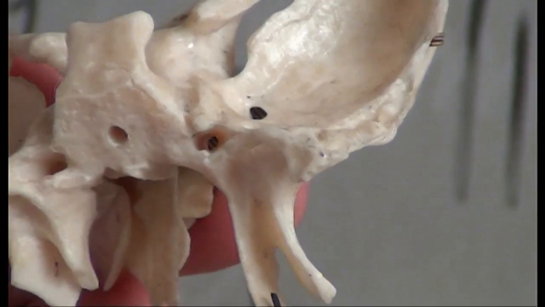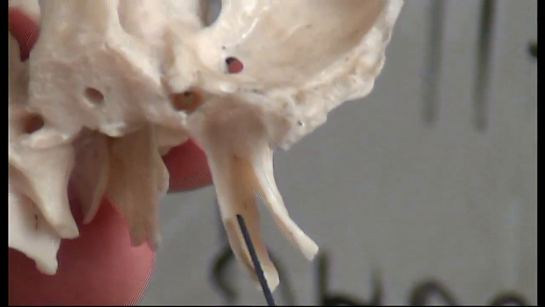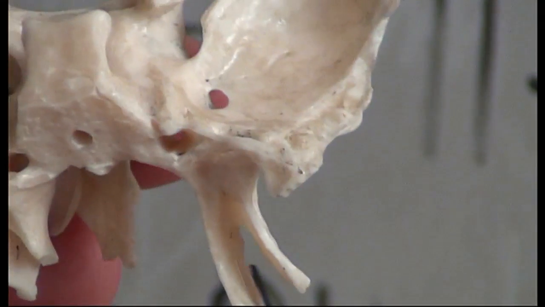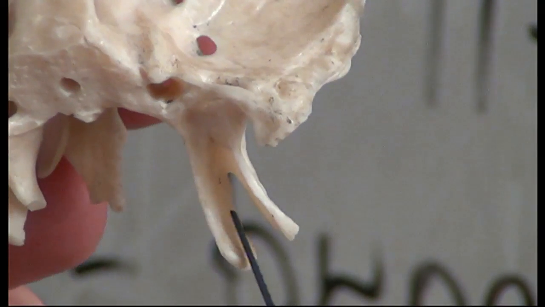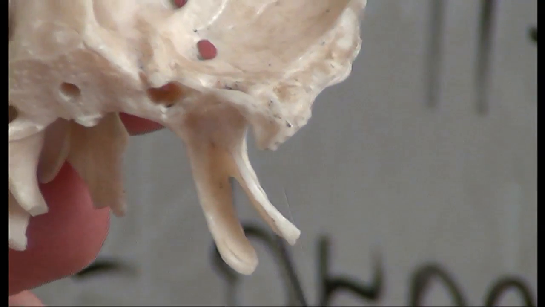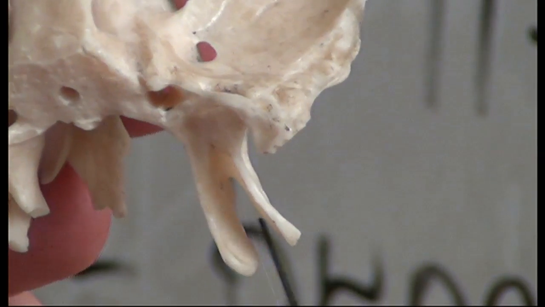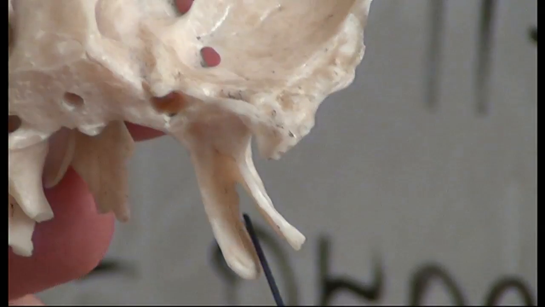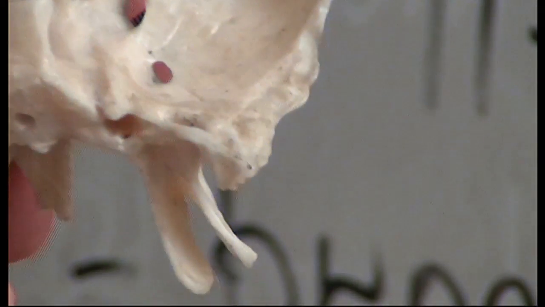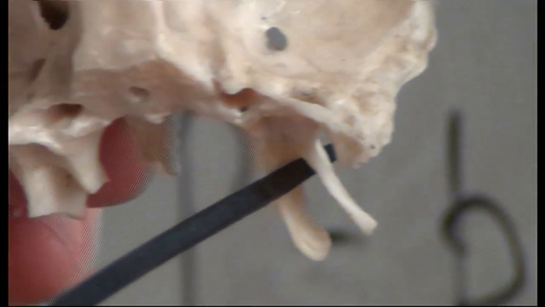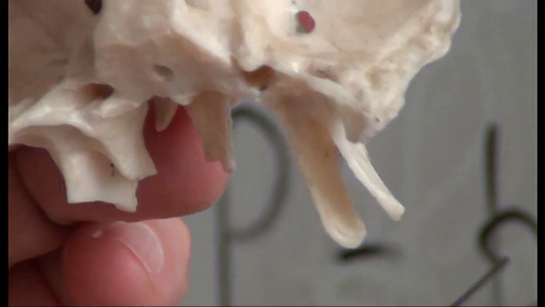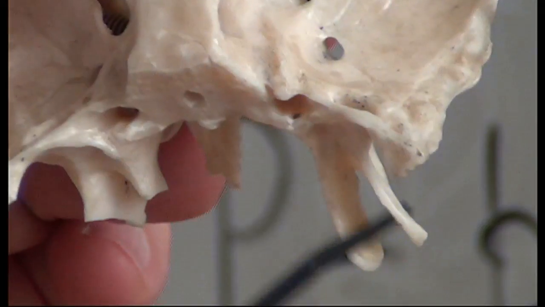And what is between them? What is this space? What is it called? It's incisura pterygoidea. Can you see that it's quite deep? Do you agree? Incisura pterygoidea, it's quite deep. Between lamina medialis and lamina lateralis, there is a deep gap.